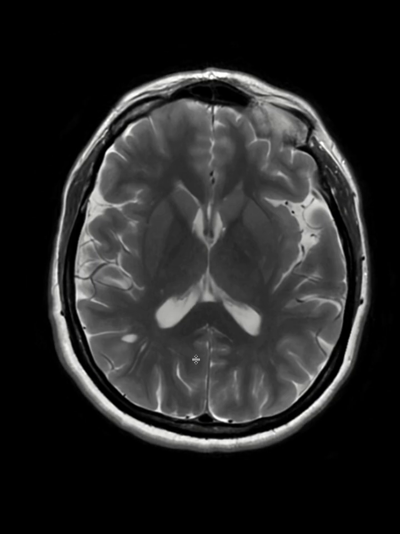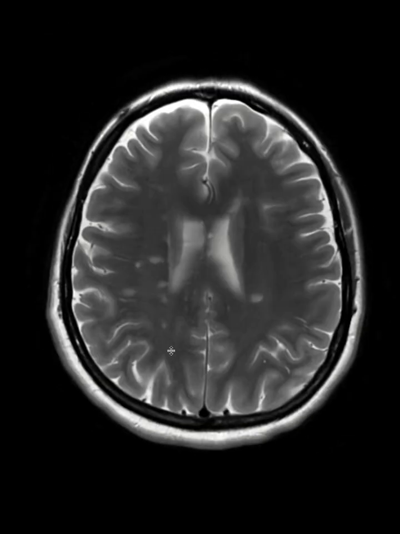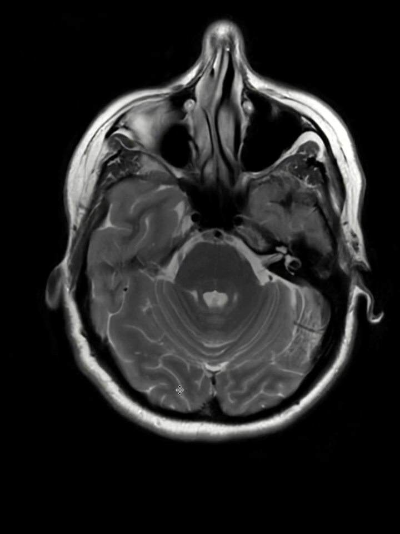And then we need to talk about the distribution. Those lesions, as you see, are mostly periventricular and juxtacortical. But if I go down, I don't see many lesions in the brainstem or in the cerebellum.